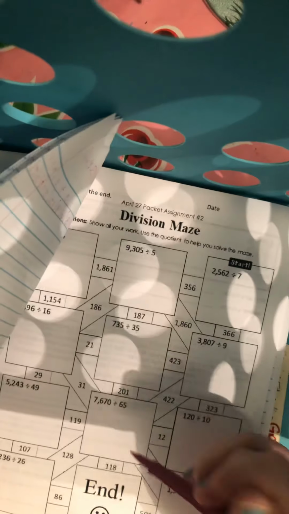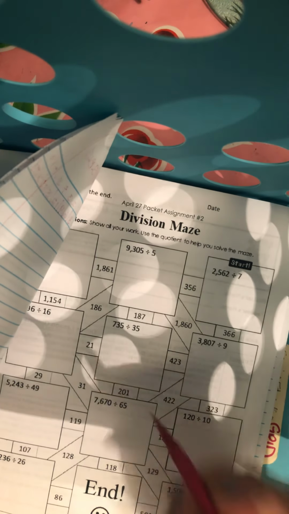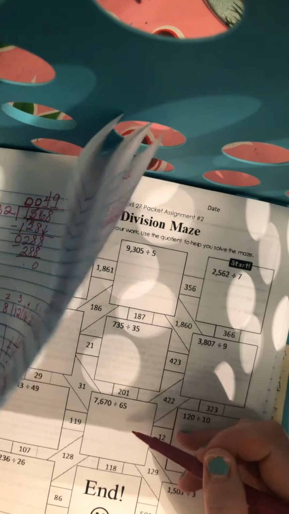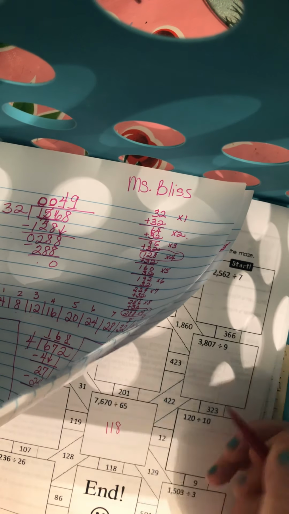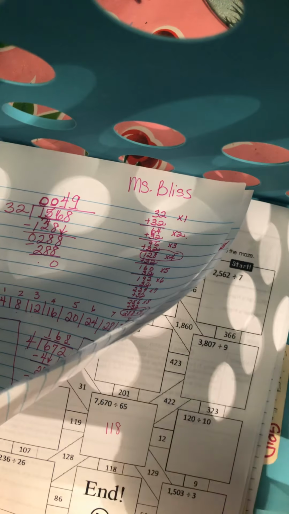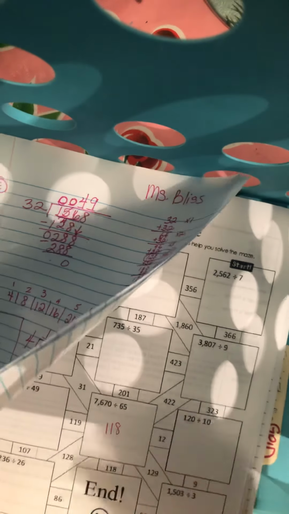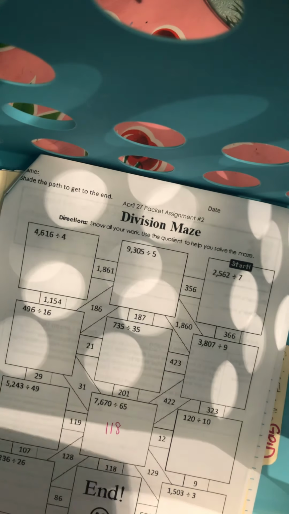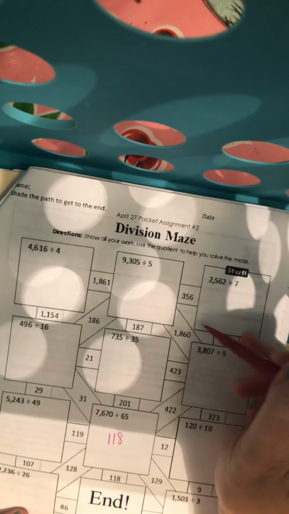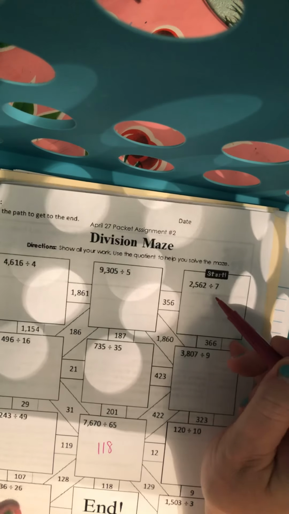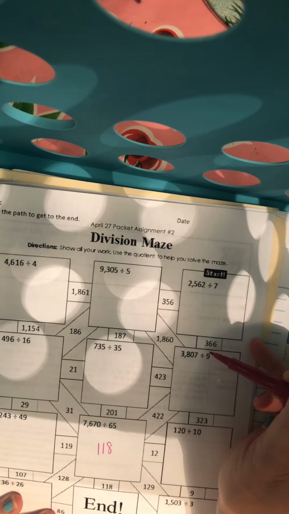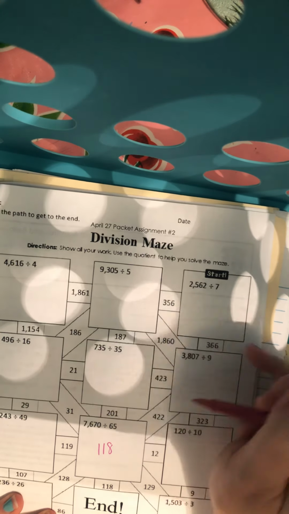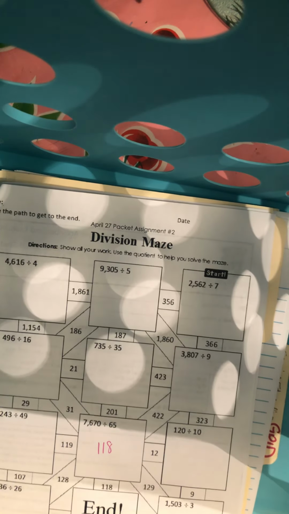I don't know when you're gonna hit that one, or if you even are gonna hit it, but you have the answer to that one now. So I'm just gonna put 118 in there, and that would get you to the end. So probably you will be doing that one. All right. So it is up to you. You'll start here, and you'll either get 356 or 366. Don't guess, and it'll tell you which one to do next. Okay. All right. I think that's it.